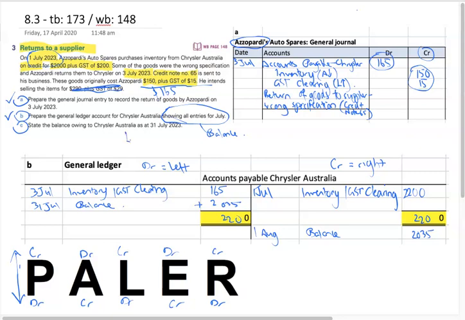We owe $2,035 to Chrysler Australia. If we think this through, this is pretty obvious. We owed them $2,200 and we returned $165. That equals $2,035. And guys, that was how we record a relatively straightforward purchase return or return to supplier.